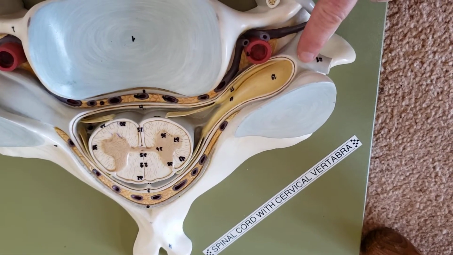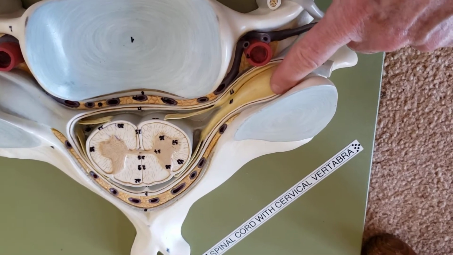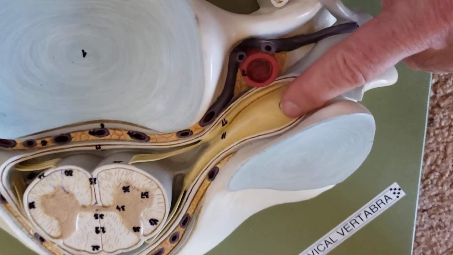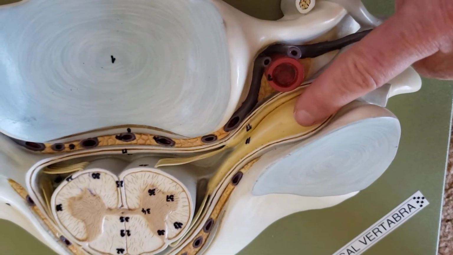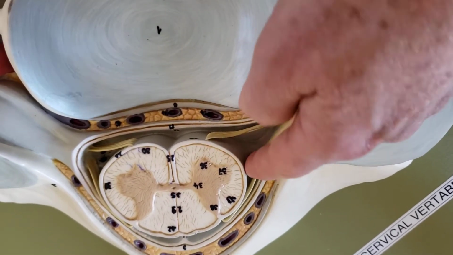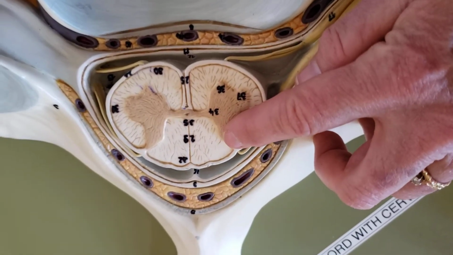It enters right here through the spinal nerve. And the sensory neuron goes in through the posterior root. The soma of the sensory neuron is right here in the posterior root ganglion. The action potential passes through the posterior root and into the spinal cord proper.